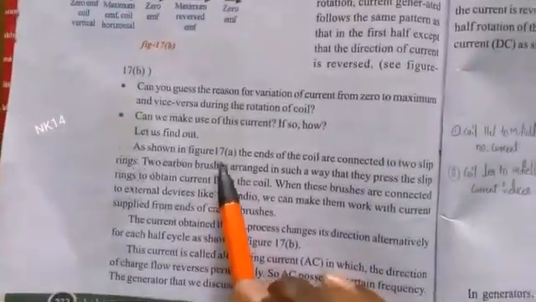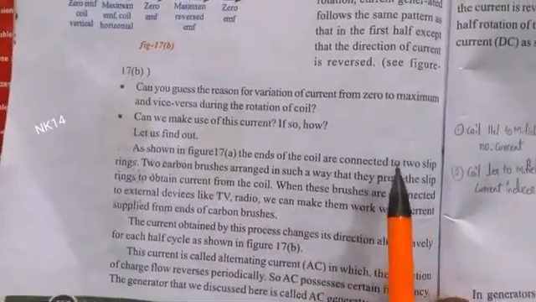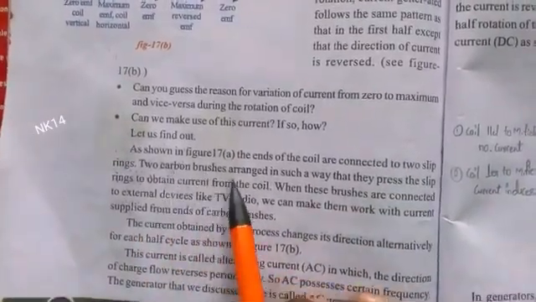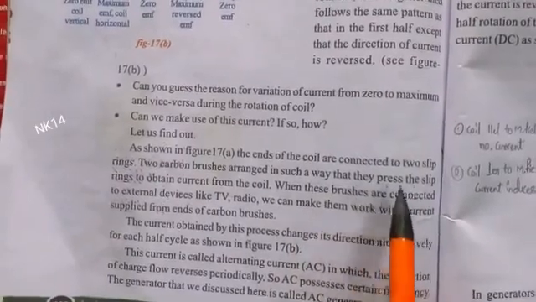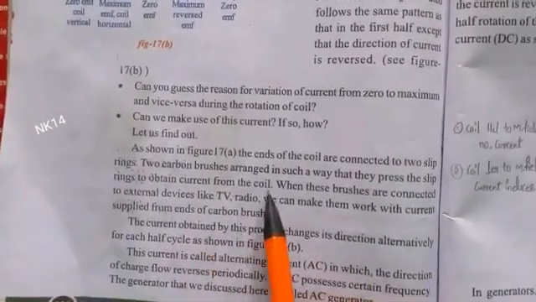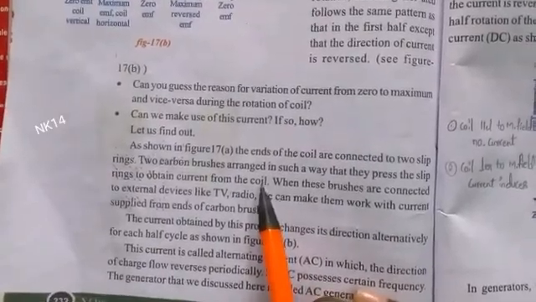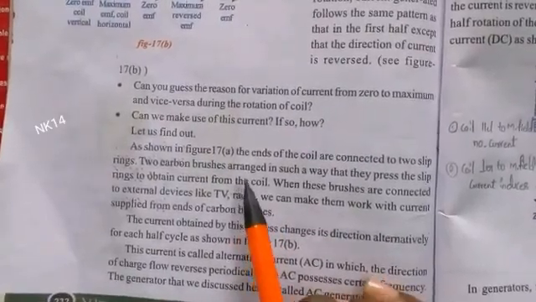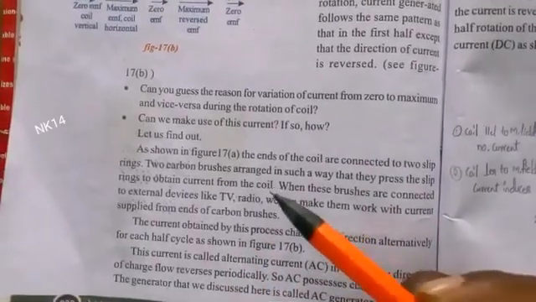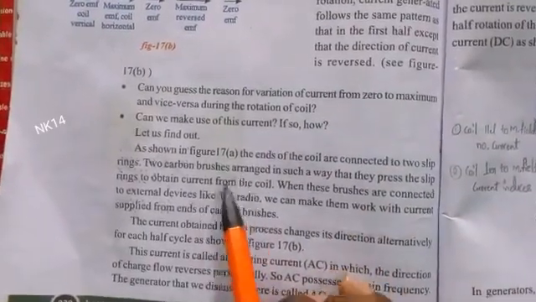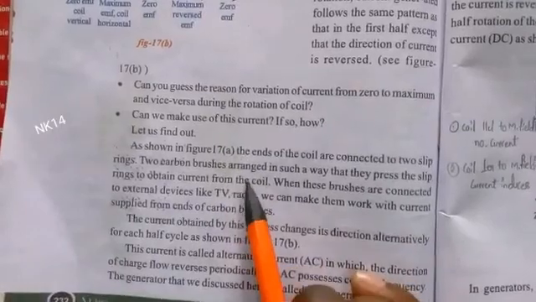As shown in 17a, the ends of the coil are connected to two slip rings. Two carbon brushes are arranged in such a way that they press the slip rings to obtain the current from the coil. So this point we have seen. The brushes' use is to collect the current from the slip rings as it is generated.